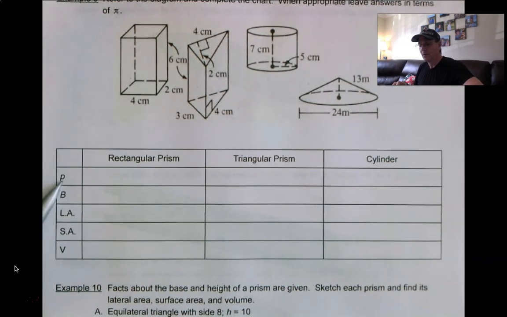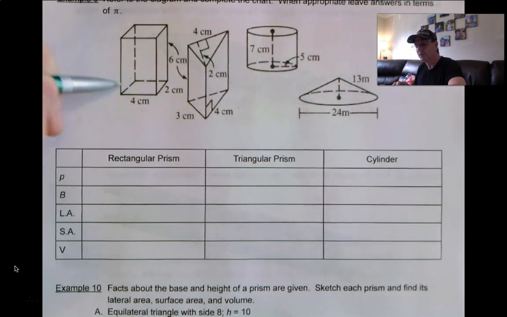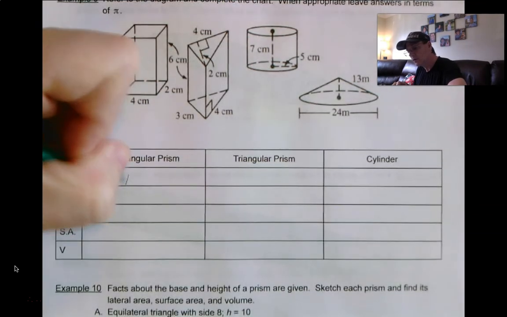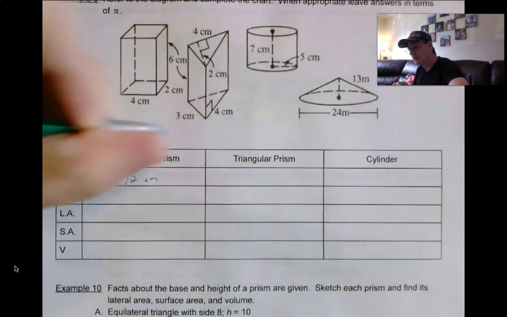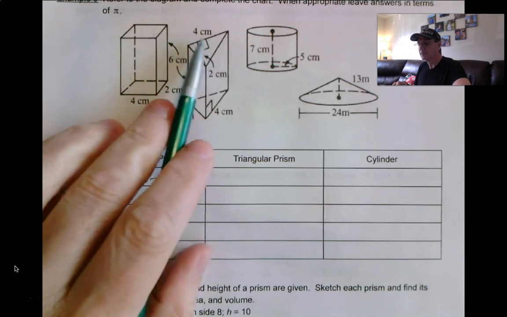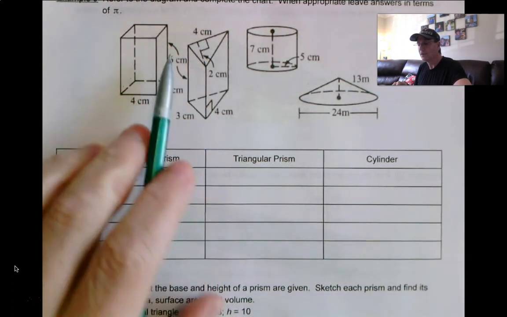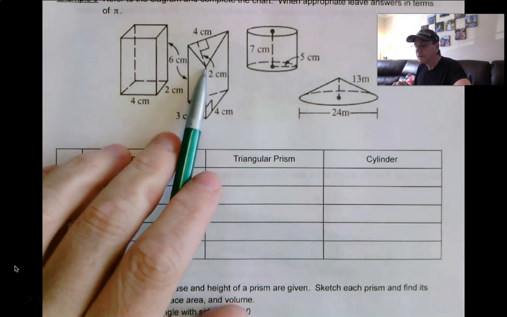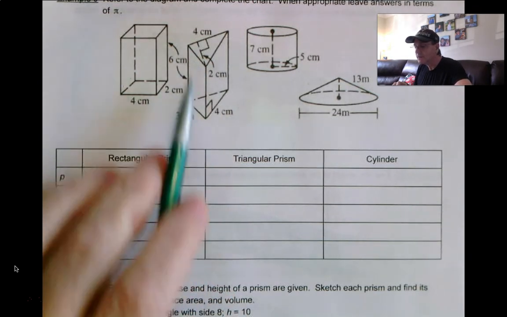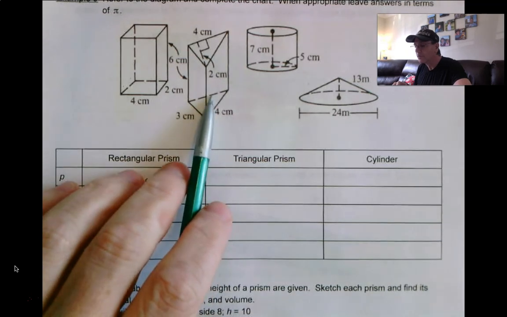So area, perimeter of the base of the rectangular prism, 4 plus 2 plus 4 plus 2, 12 centimeters. For the triangular prism, 3 plus 4 plus, do we know what this is? 3 plus 4 plus 4, I think.